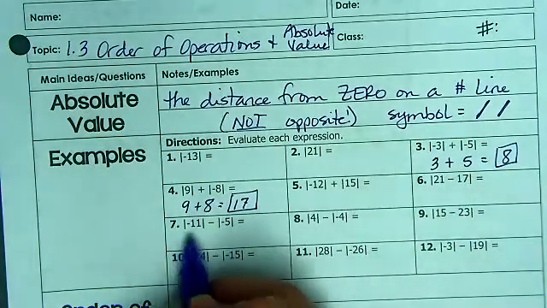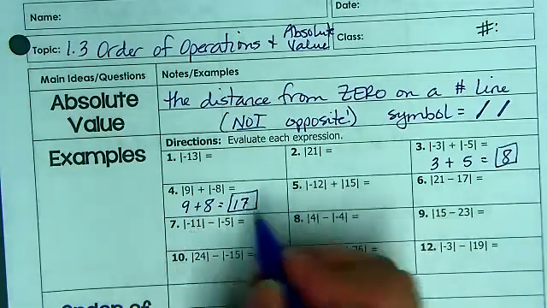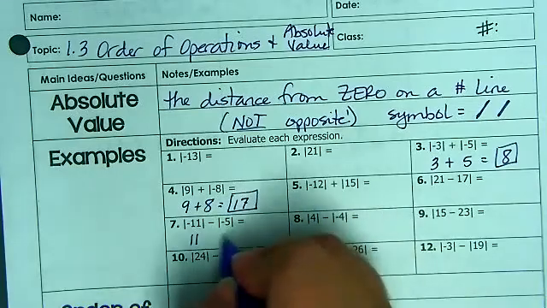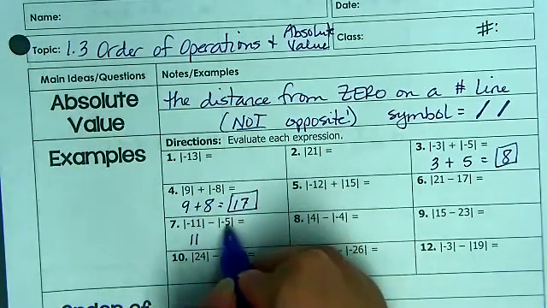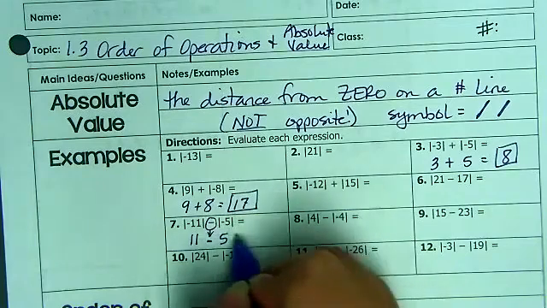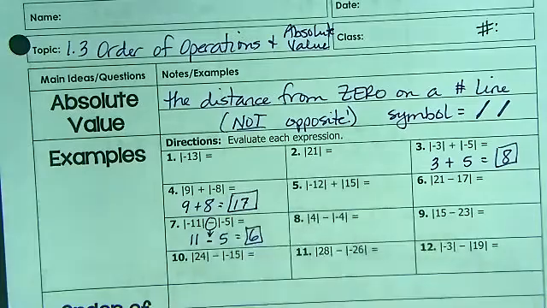Next one, number 7. Absolute value of -11 is 11. The distance from 0 is 11. Now I do the absolute value of -5. That is 5. I bring down the minus. So I have 11 minus 5, which is 6.